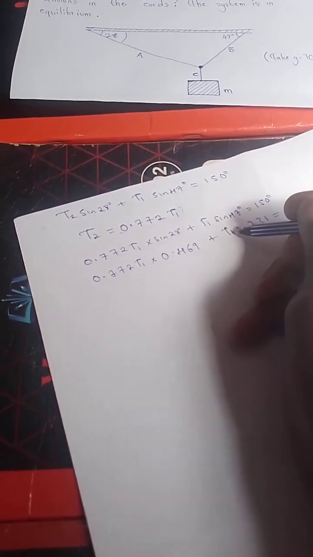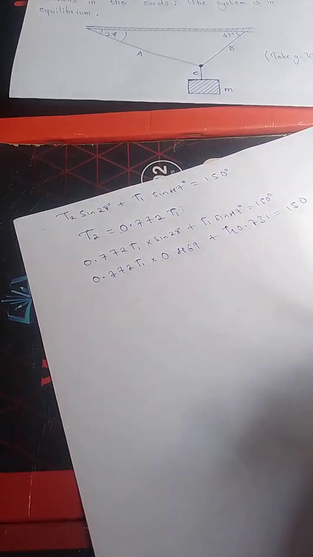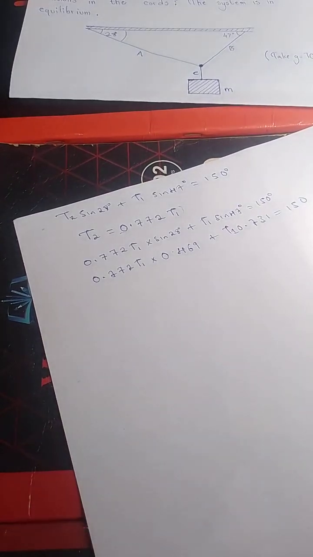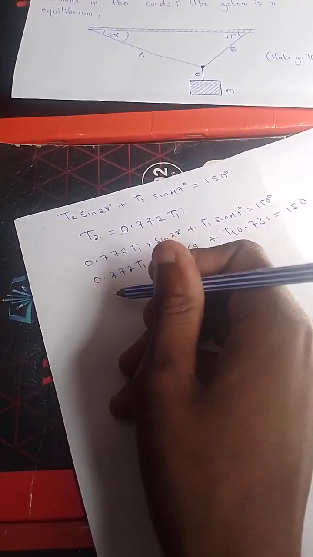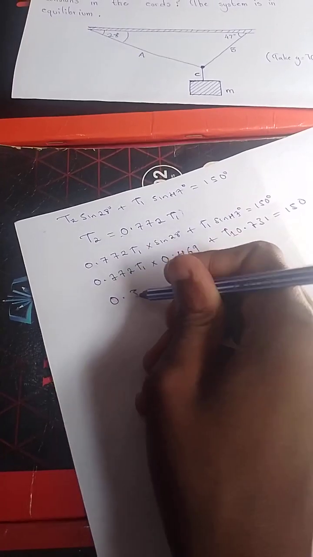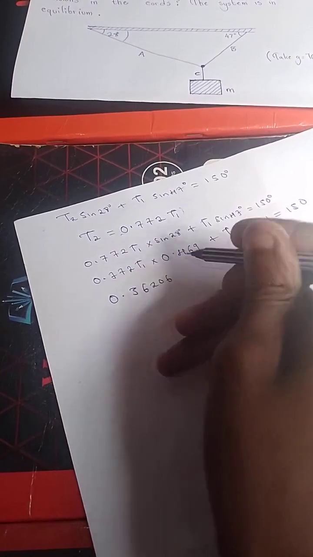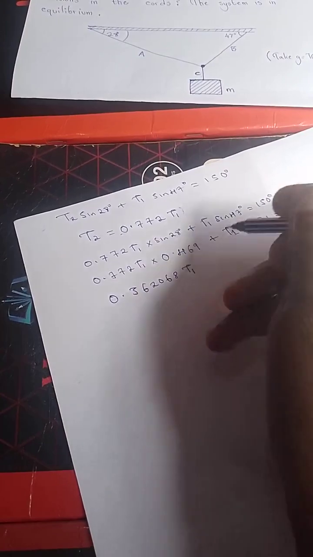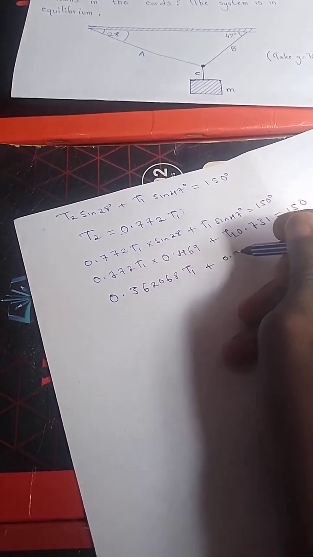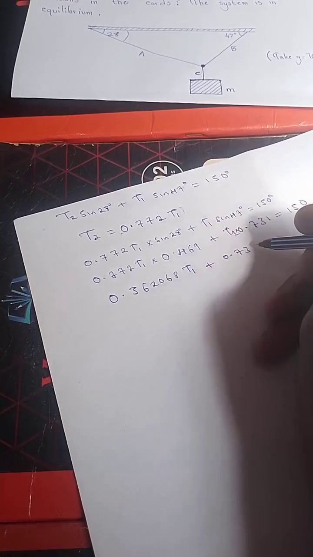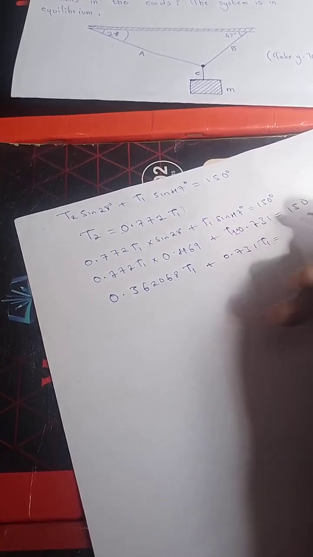Then all we have to do is multiply the two. So 0.772 times 0.469 gives us 0.36208 T1, plus 0.731 T1, which should be equal to 150.